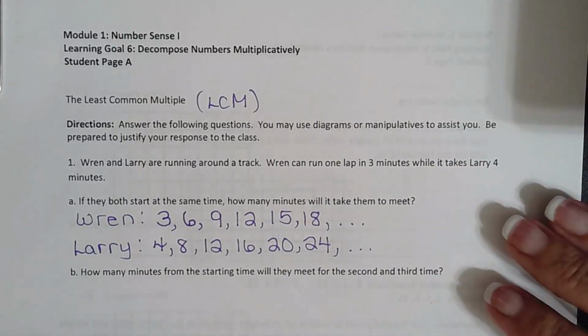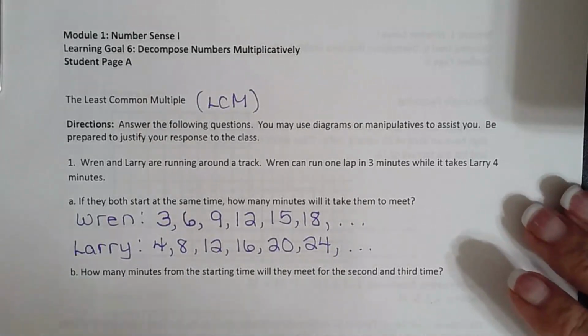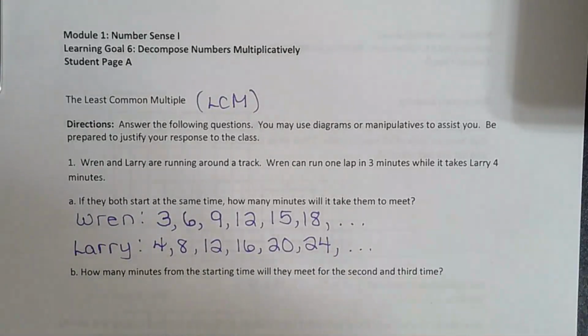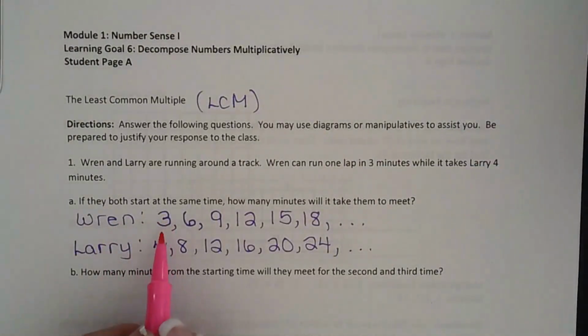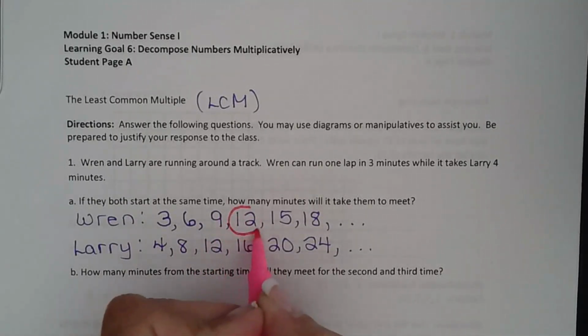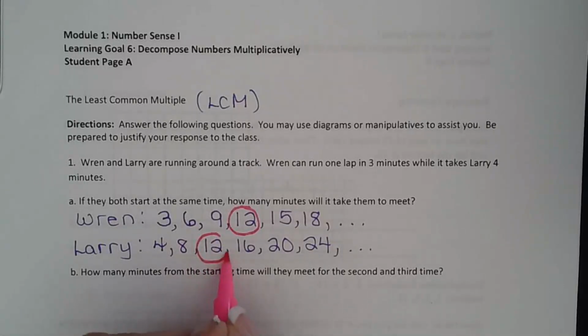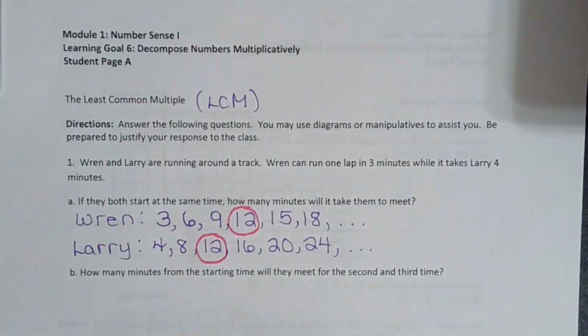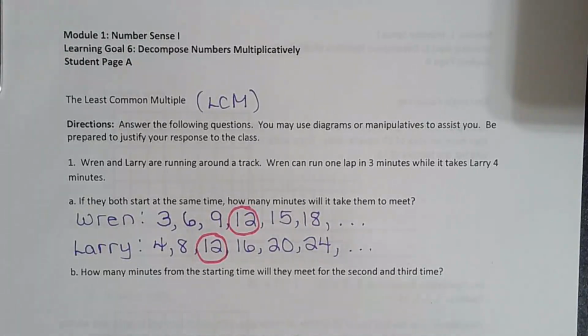So to find the LCM, we go down the list until we see the same number. So 3, nope, 6, nope, 9, nope, 12, ding, ding, ding, ding, ding. So there is our LCM. So after 12 minutes, so they'll both start running. And then after 12 minutes, they will reach the starting point again at the same time.